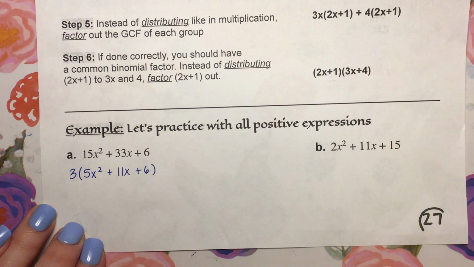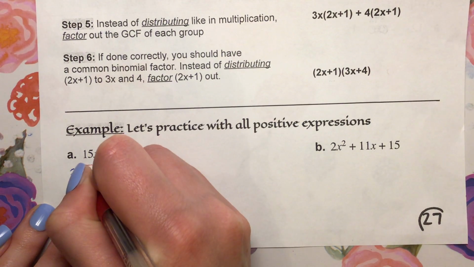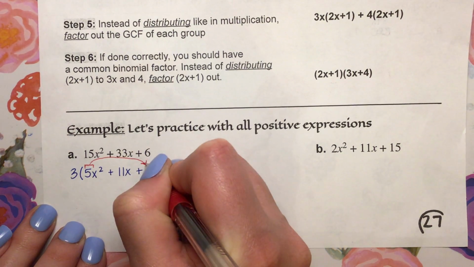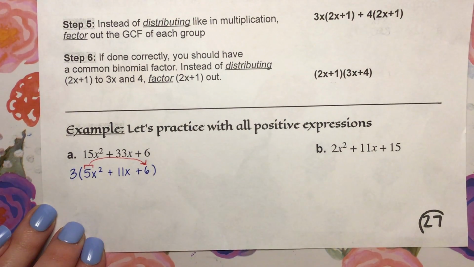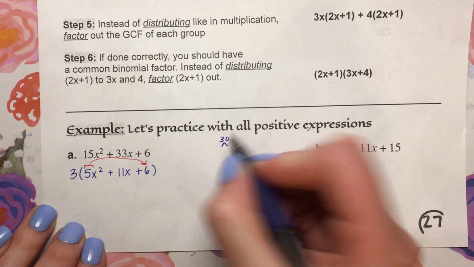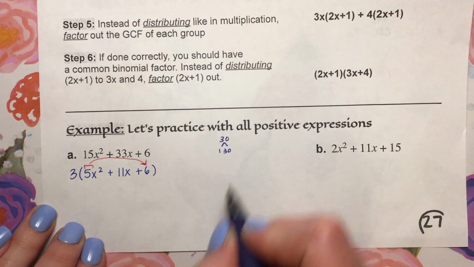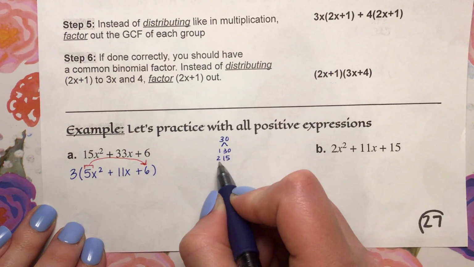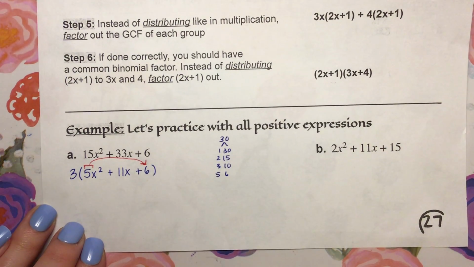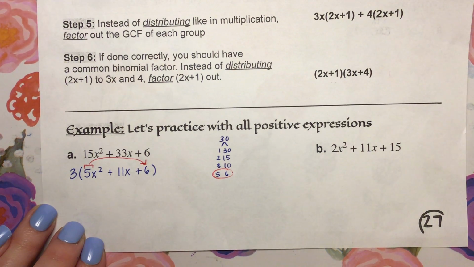And your new step that we have, we need to take this 5 and multiply it with that 6. And that's going to get us positive 30. So now we're looking for things that multiply to 30 but add to 11. So 1 times 30 equals 30, or 2 times 15, or 3 times 10, or 5 times 6. And notice this 5 times 6, that's going to be our magic pair.